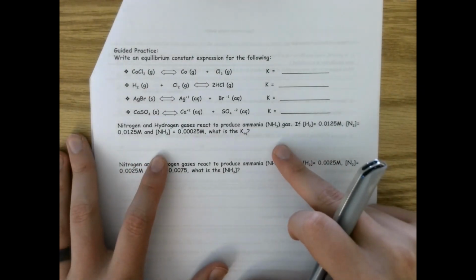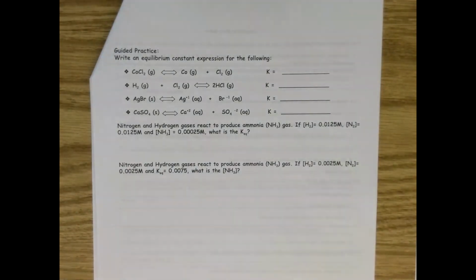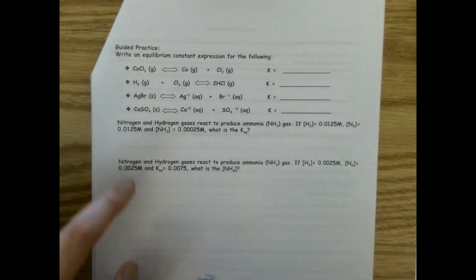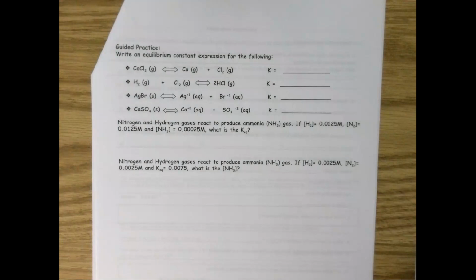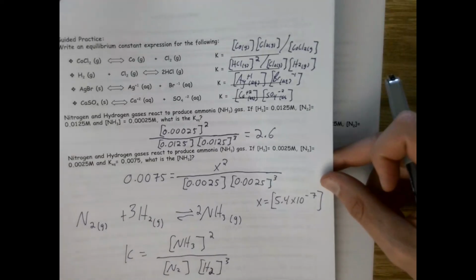If I give you the concentrations of several of the reactants and products, can you plug that into the equilibrium expression and solve for K? Yeah. So go ahead and do these 4, and then do these 2 examples. And if you're on recording, you can pause it and check your answers there.